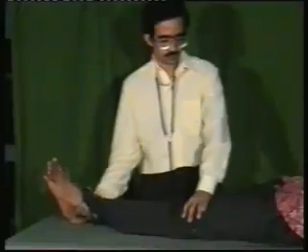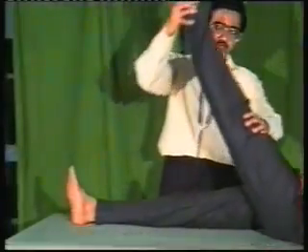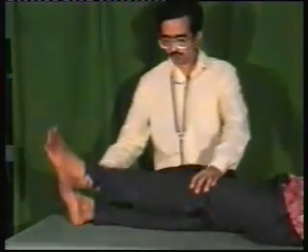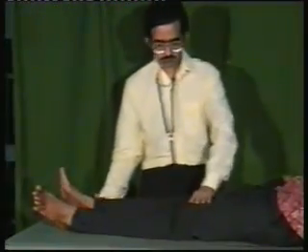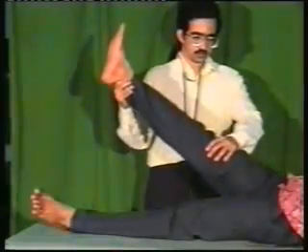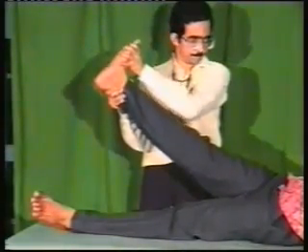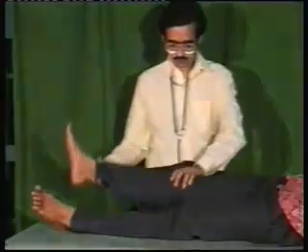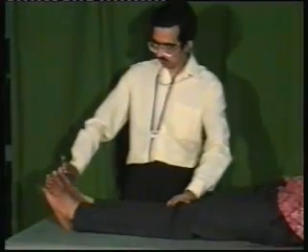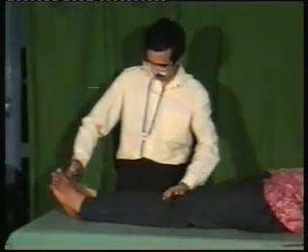Then let the patient lie down supine and perform straight leg raising test by lifting one leg, holding the foot. If it is positive, the patient gets backache on raising the leg, which suggests a prolapsed disc or sciatica.